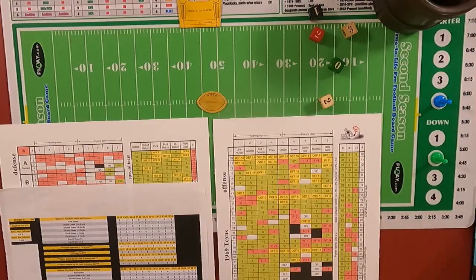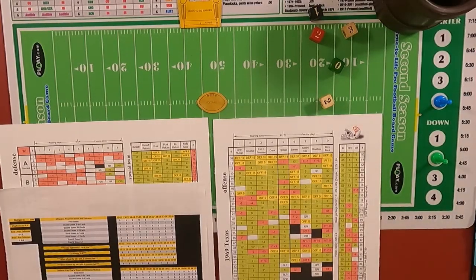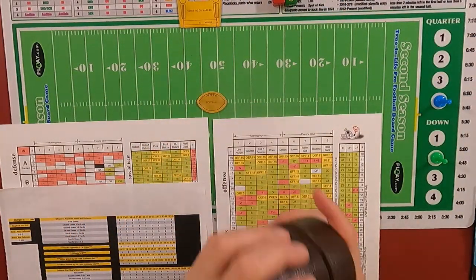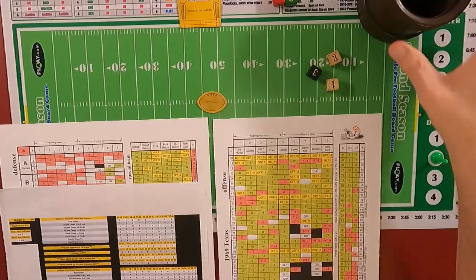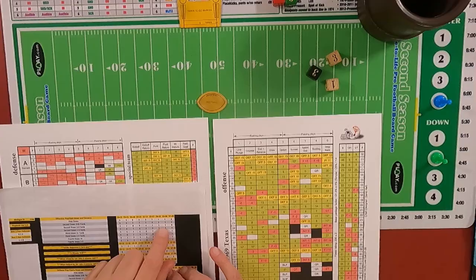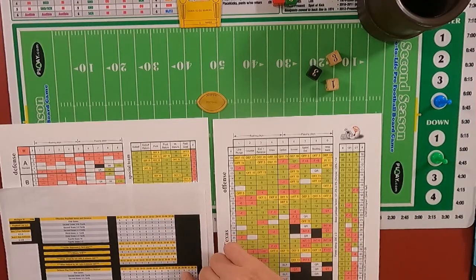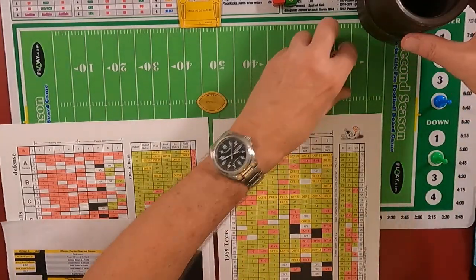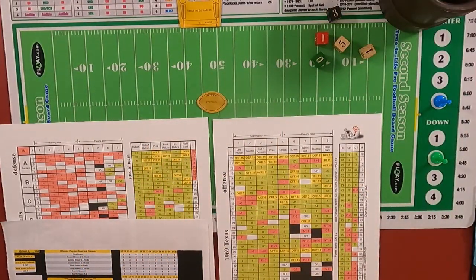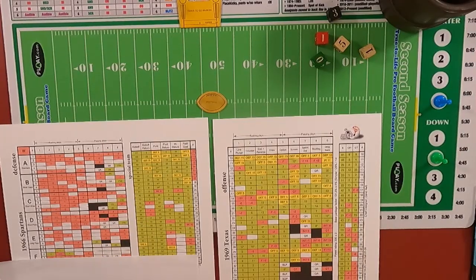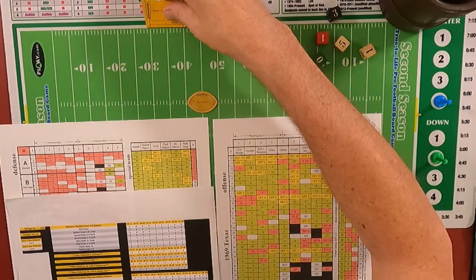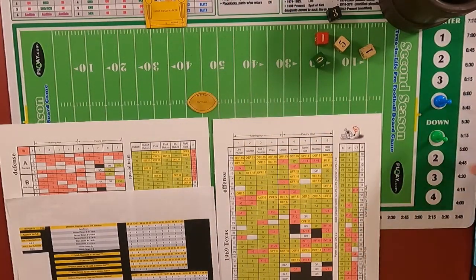2nd and 3. Now we're going line plunge. He goes 34. Wrong play. 34. E, long pass. He thought I was going to go for it against the line plunge. Line plunge is 36, 3 yards. He has a 1. Nothing. First down at the 40. Texas gets a big first down there.